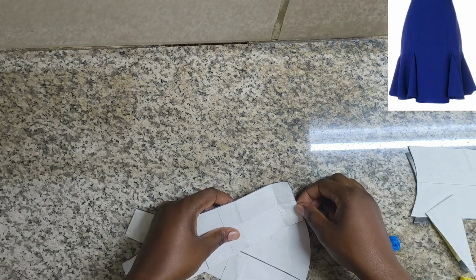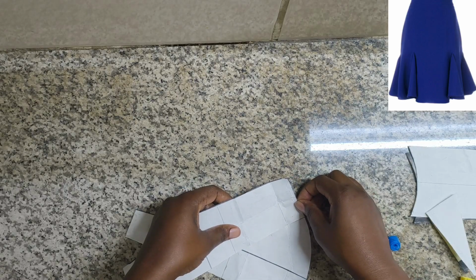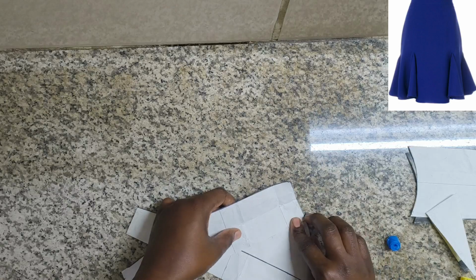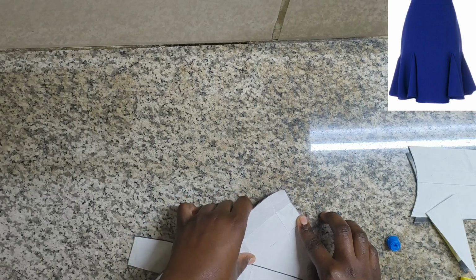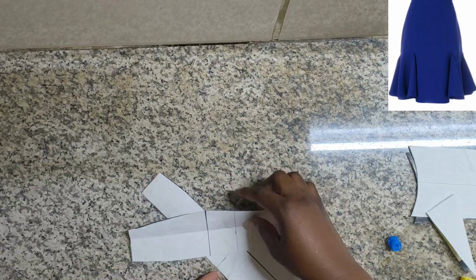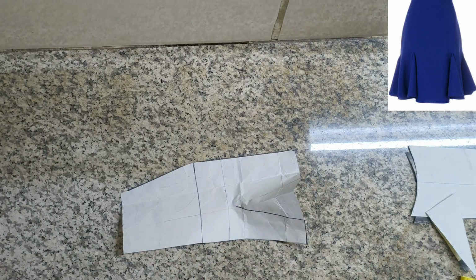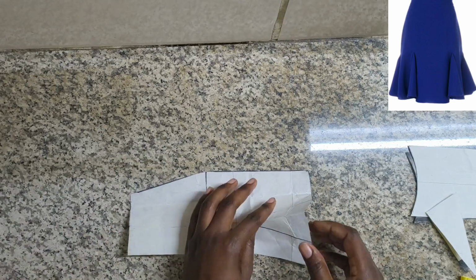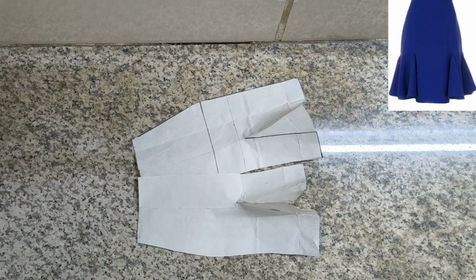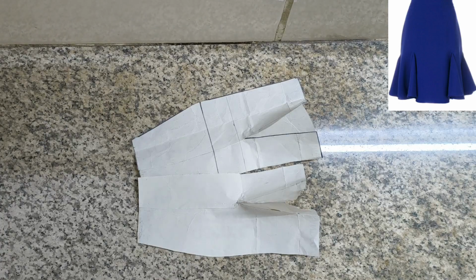So we are going to join our skirt. That is how we join our skirt. Yeah, we join that side to the other side like that, and that is how our pattern looks. Yeah, and I've done the same process on the other piece, the bigger piece. So that's how it came out.